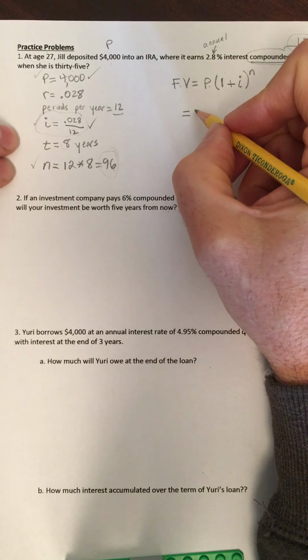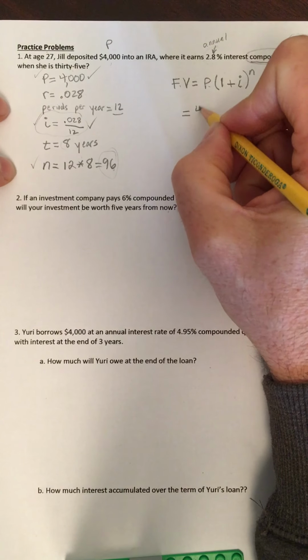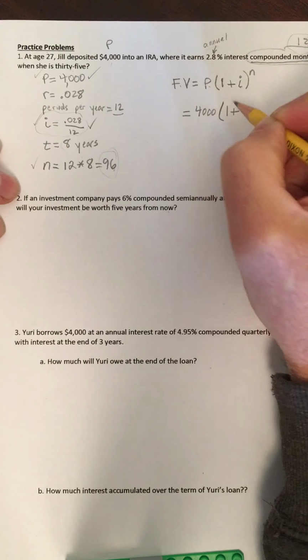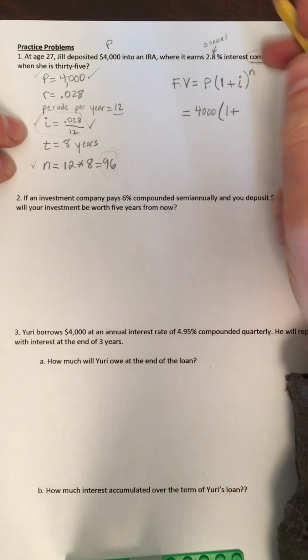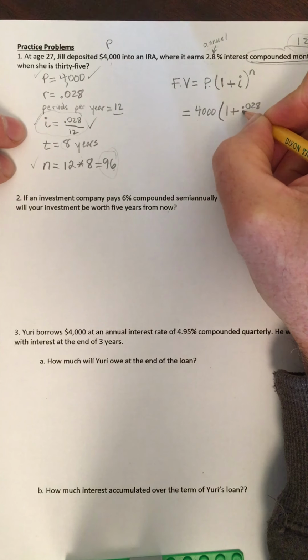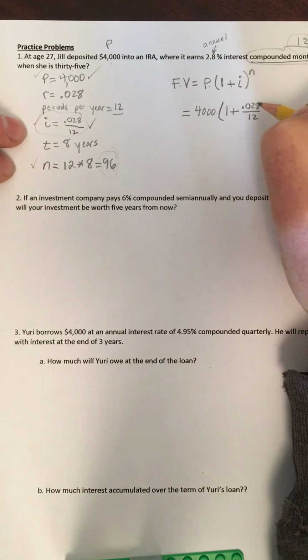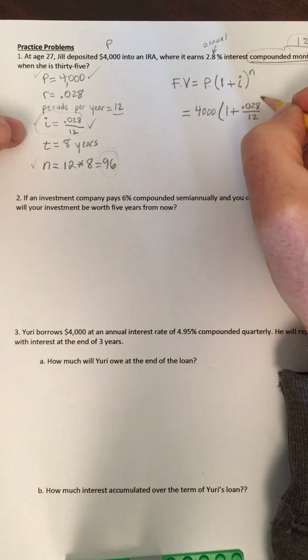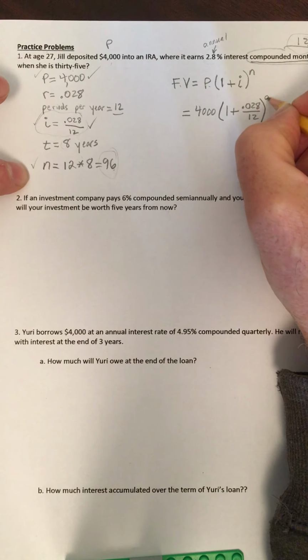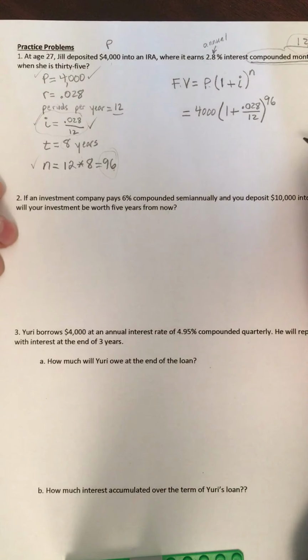All right, here we go. So let's plug in what we know. Our principal was $4,000. That's how much she invested, times 1 plus, and you could simplify it, but don't. Just leave it. You can put it all into the calculator at once. 0.028 divided by 12. That's our periodic interest rate every month. And then to the power of how many times they give us interest, 96.